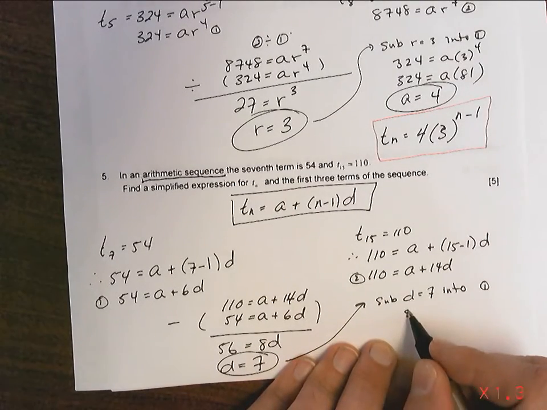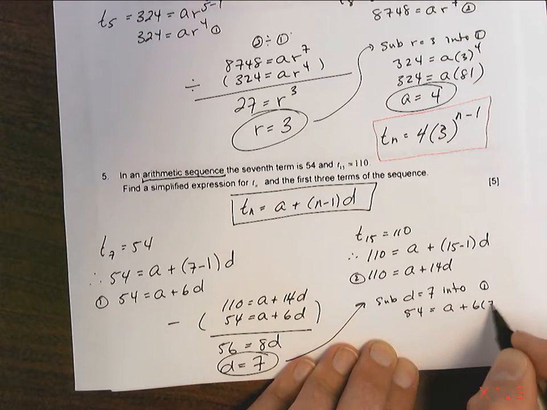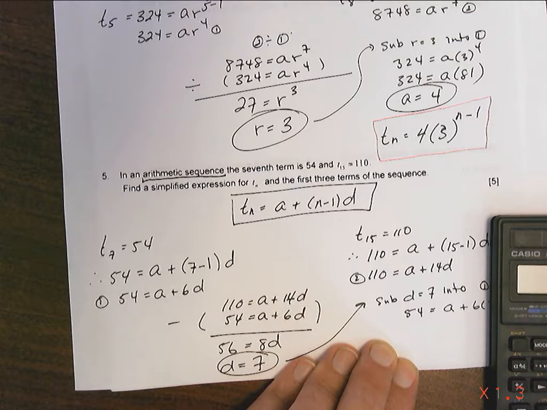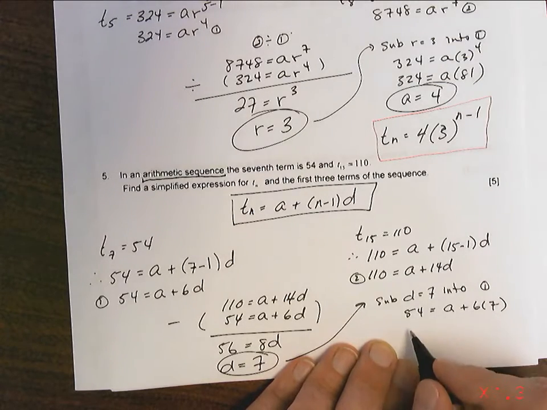So it's going to be 54 equals a plus 6 times 7. 6 times 7 is 42. 42 is going to come over to the other side.